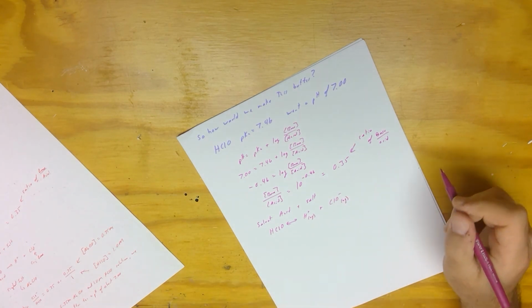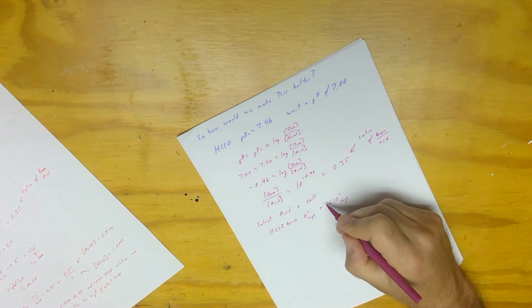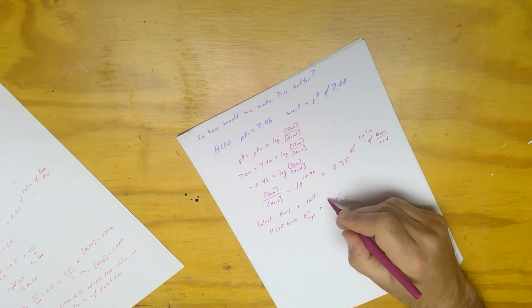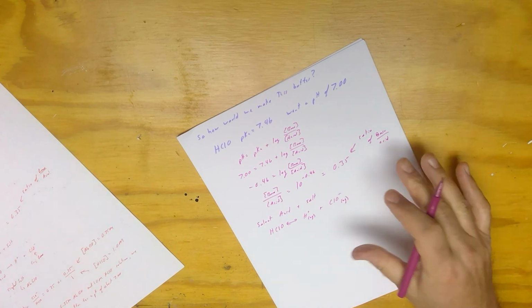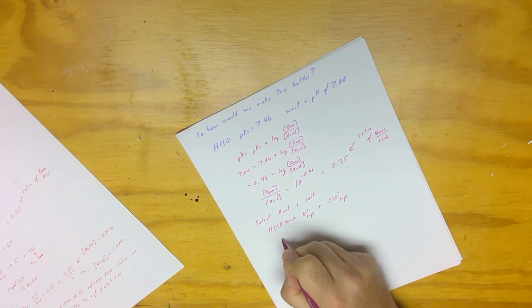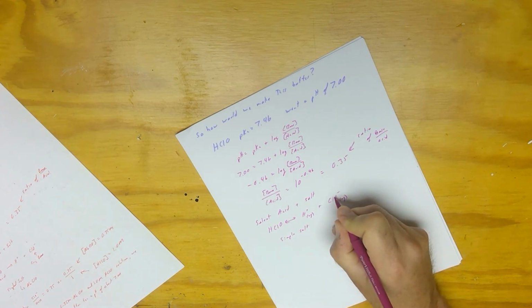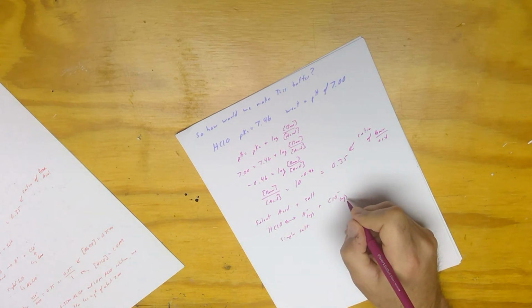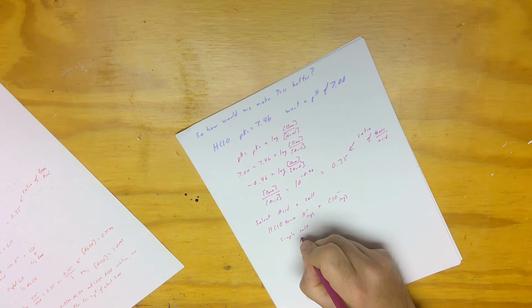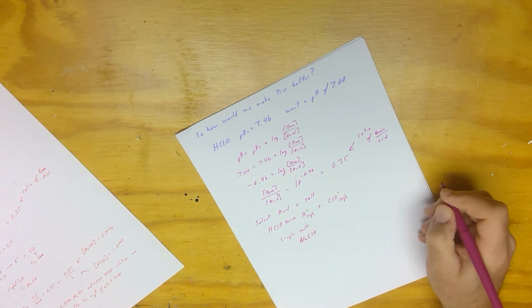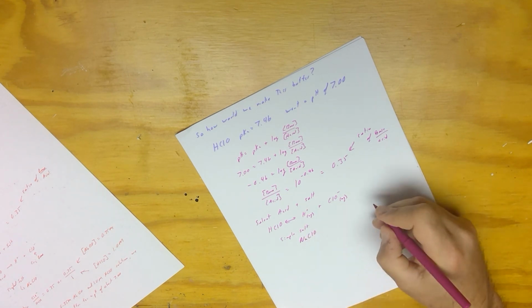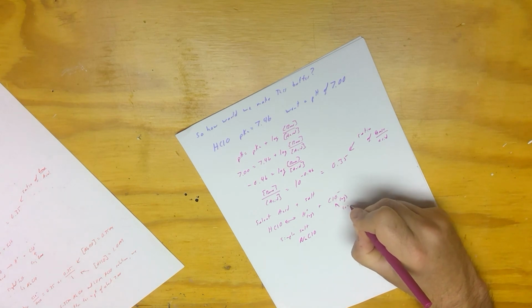So I need a salt of the acid, a salt with this negative ion in it. Choose a simple one. What am I going to put with that to make a simple salt? How about Na? NaClO. So this is my conjugate base.